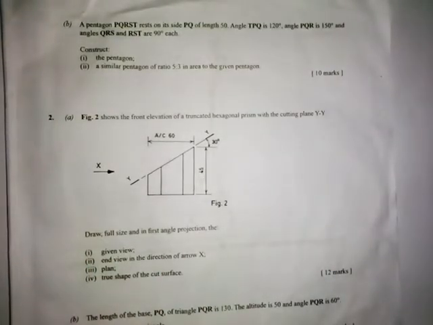Draw full size in first angle projection: Roman figure 1, giving view; Roman figure 2, end view in the direction of arrow X; Roman figure 3, plan; and Roman figure 4, true shape of the cut surface. So these are the questions that we have to solve.